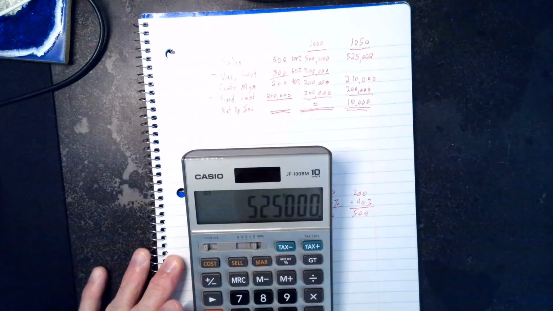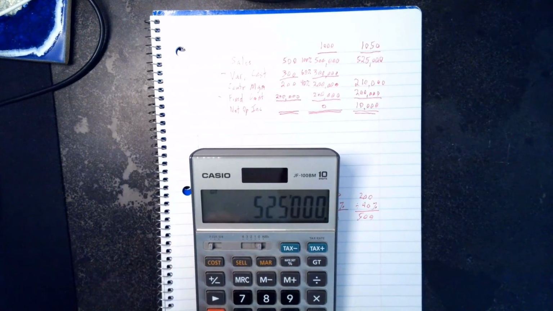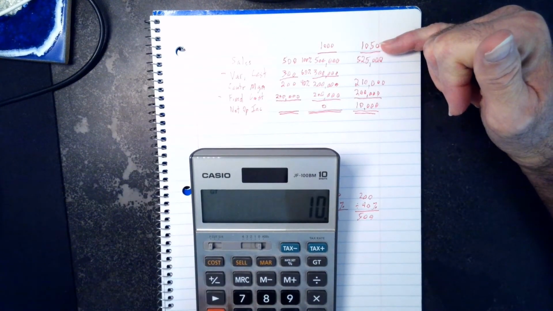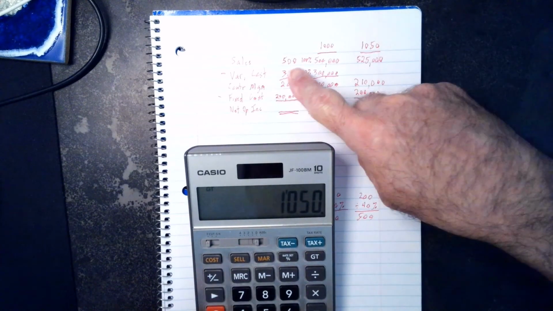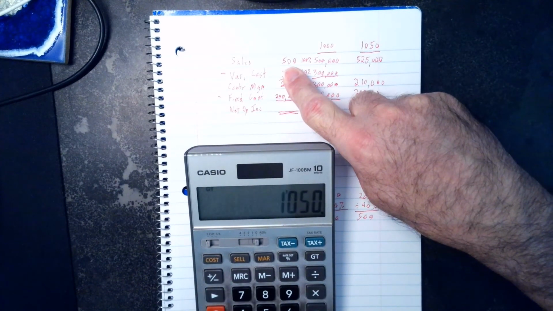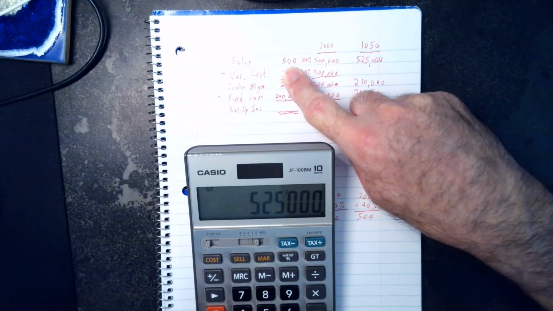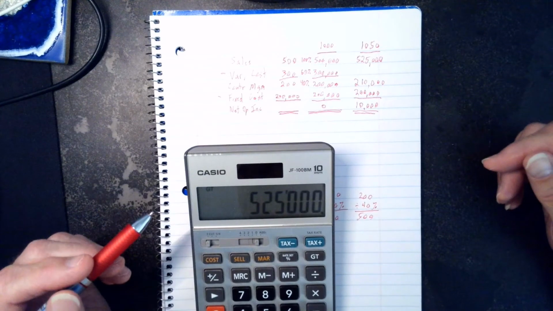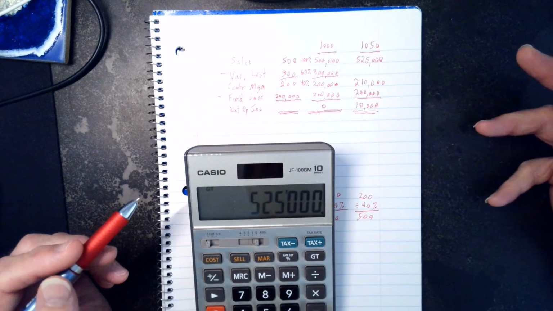And I can also prove this too. If I take 1,050 units and I multiply that by $500 per unit, I get 525,000. It's the same number. So I was able to prove to you that I got everything correct.